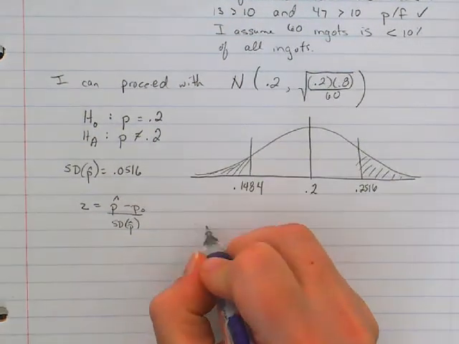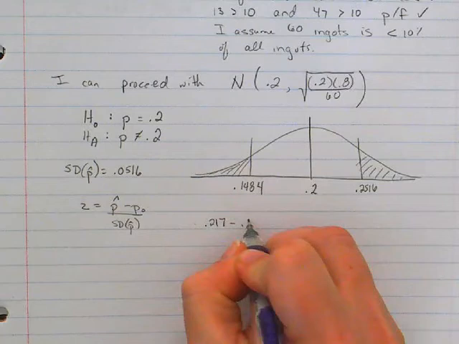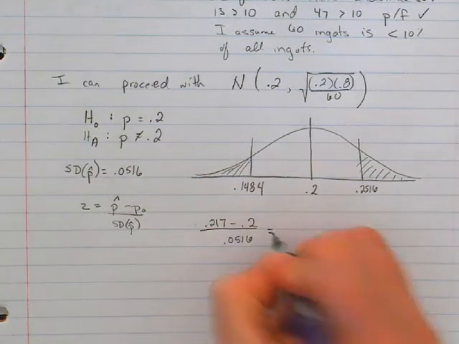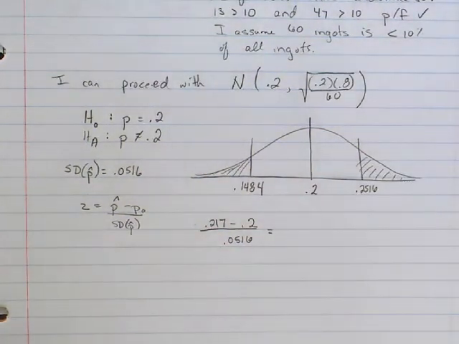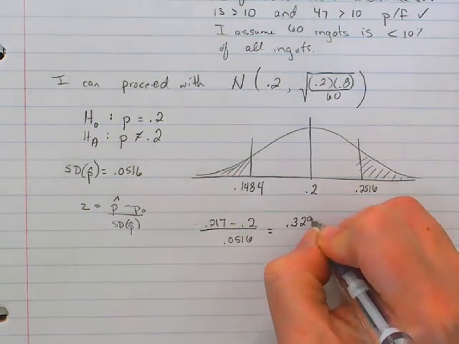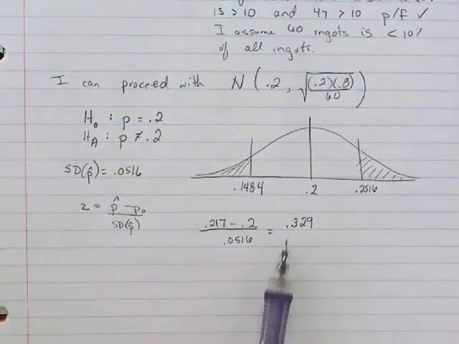So p hat, which in our case is 0.217, minus 0.2, all divided by the standard deviation, gives us a z-score. Let's see if you can do this faster than me. 0.217 minus 0.2 divided by 0.0516. Did you remember to use your parentheses? 0.329.